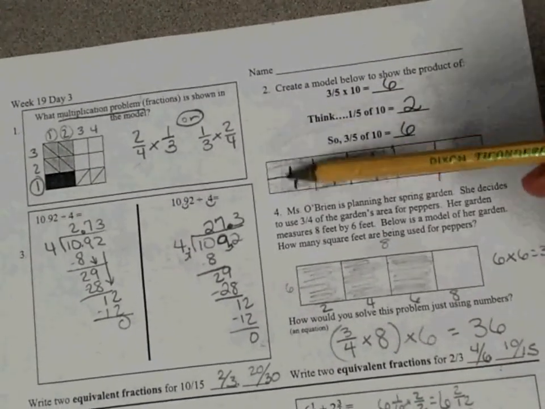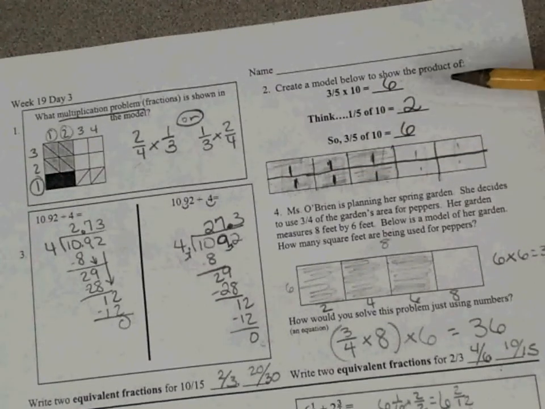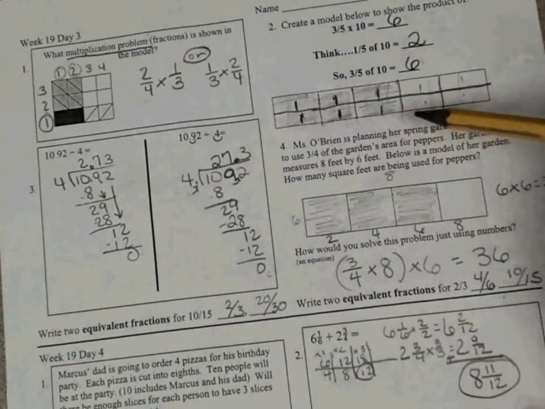Okay, think of 1/5 times 10. How many would that be? So if I shaded in 1, it would be 2. So 3 of those, 2, 4, 6, would give me 6.